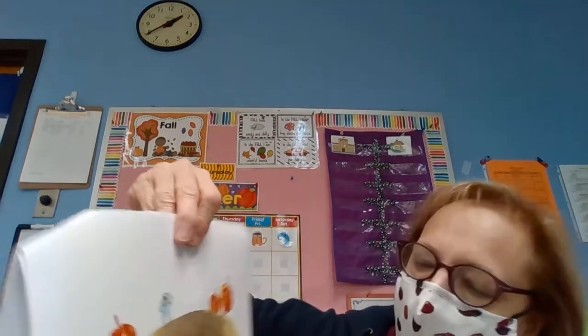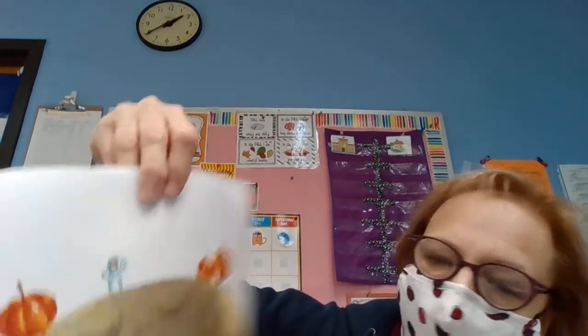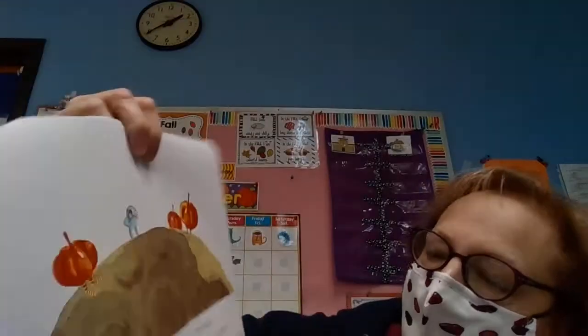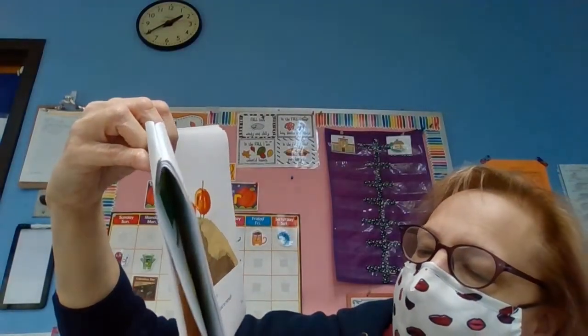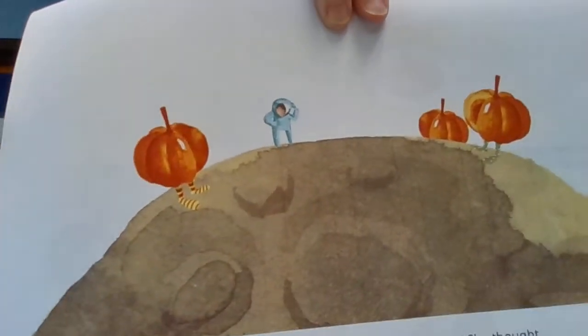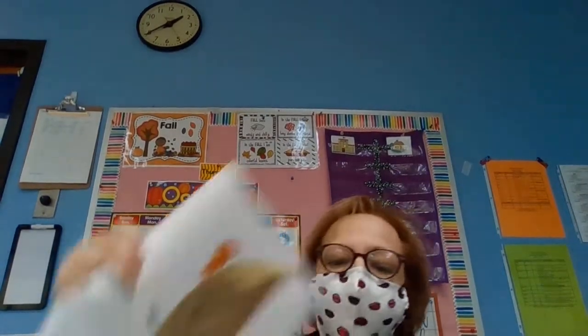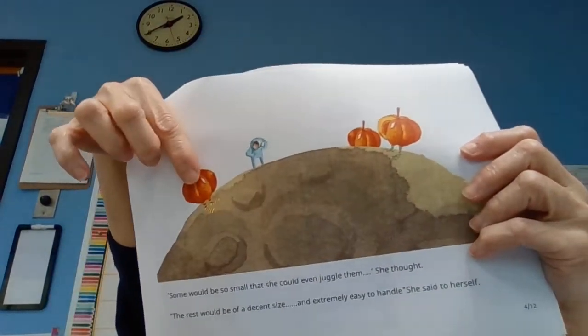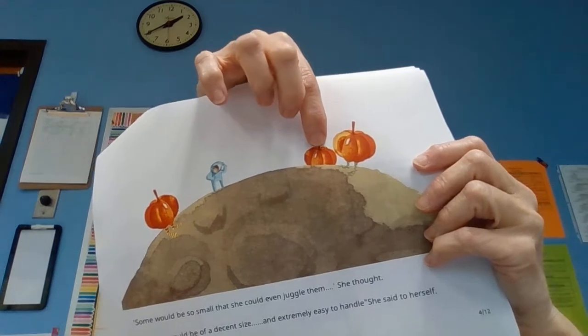"Some would be so small that she could even juggle them," she thought. "The rest would be of decent size and extremely easy to handle," she said to herself. As long as it was easy to carry and get to market, then that would be good. How many pumpkins does she have here? She has 1, 2, 3. 3 pumpkins on this page.